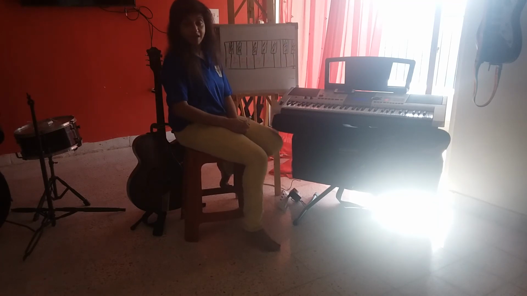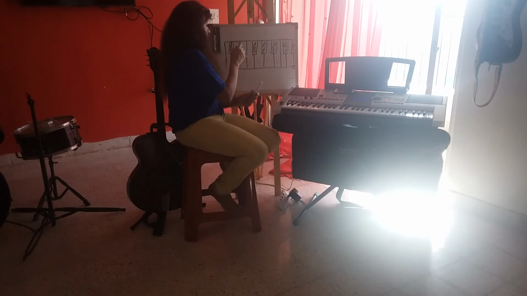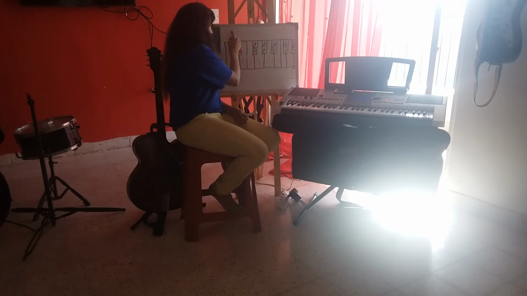The sharp and flat names for each of them would look like this. This can be a C sharp or a D flat.